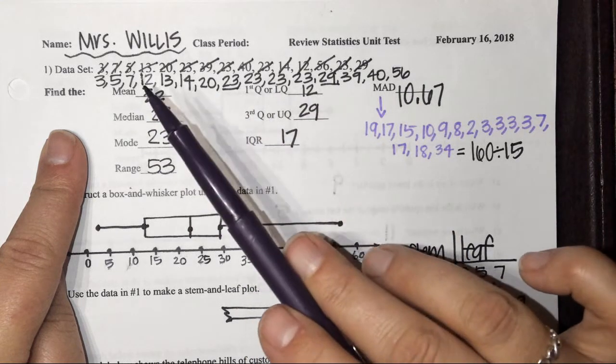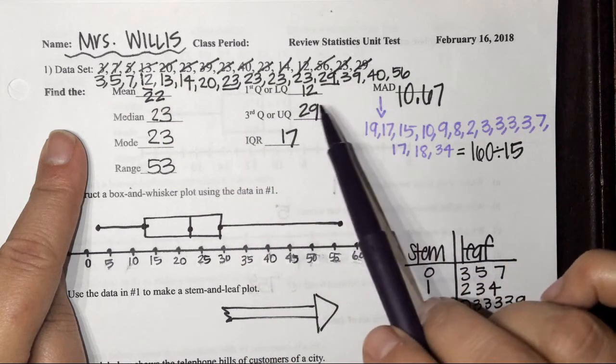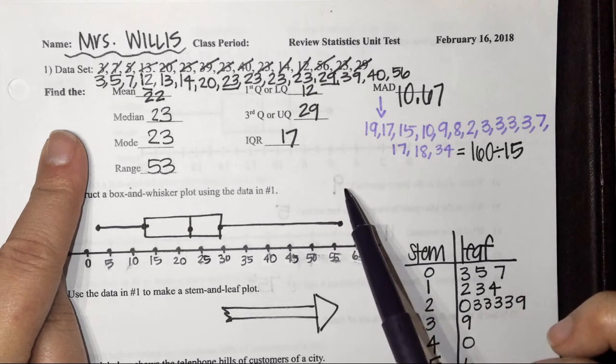Your lower quartile, which is the middle of your lower half, should be 12. Upper quartile should be 29. The difference between those two to get your interquartile range is 17.